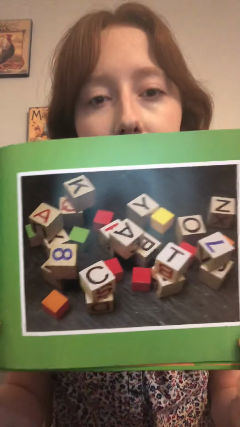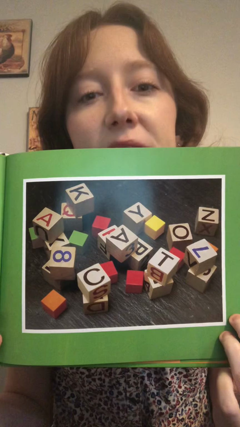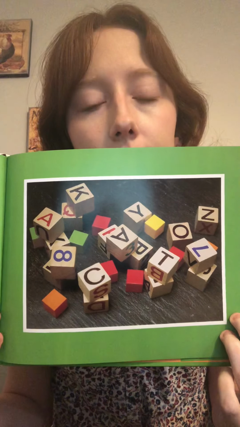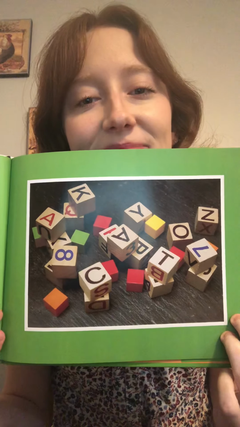Ooh, I already see our first one. Those are some, looks like letter and number blocks. And what shape is that? Cube, right? Oh, and look. This little girl has an ice cream cone.